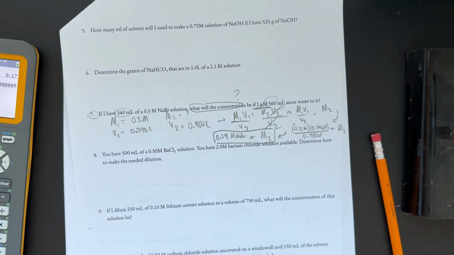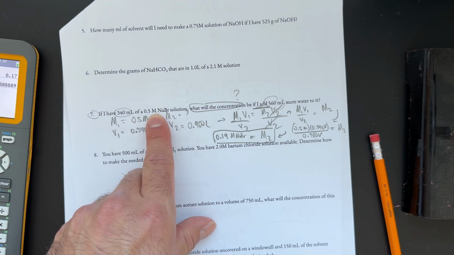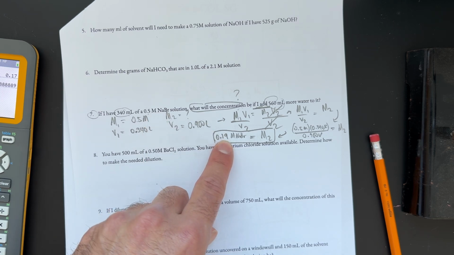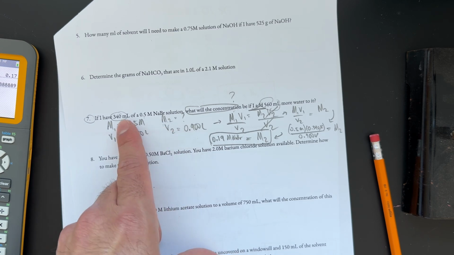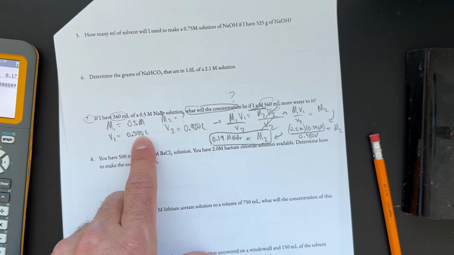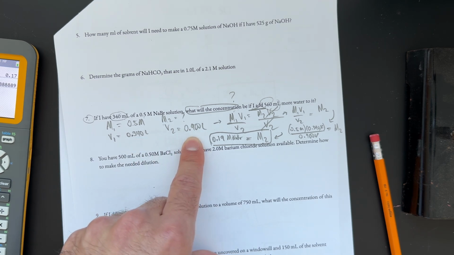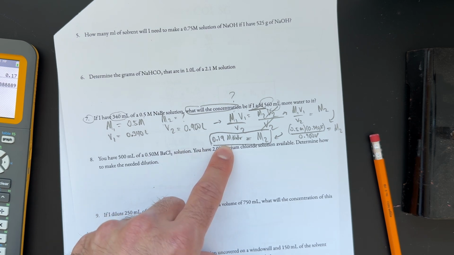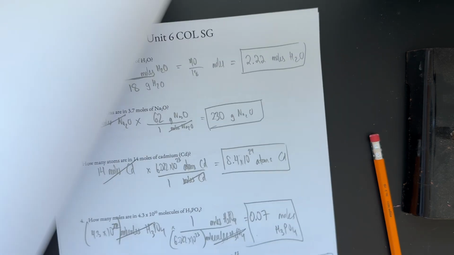Now, we can check our answer. If we had 0.5 molarity at the beginning and then we diluted it, so we made it less concentrated, then it makes sense that we went down to 0.19. Also, we more than doubled the volume. We went from 340 to more than double. If it was double, it would have been 680, but we went all the way up to 900 milliliters. So it makes sense that our concentration more than halved. So our answer makes a lot of sense. And you can do the rest of those in the same way.